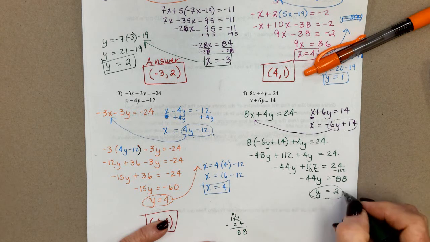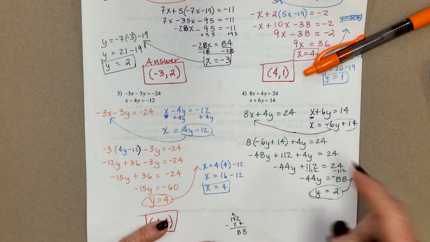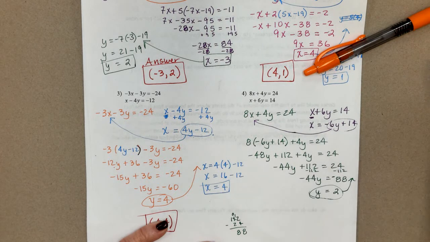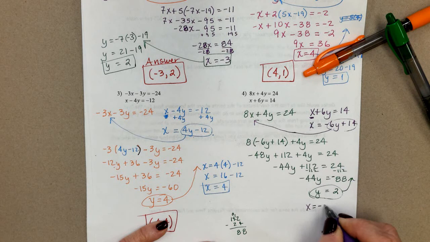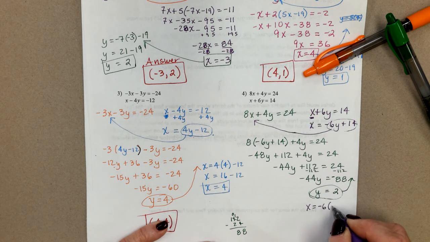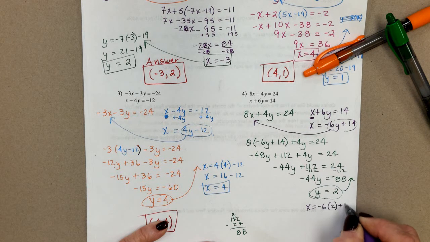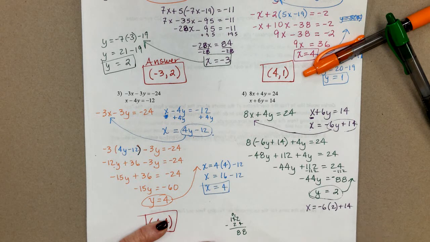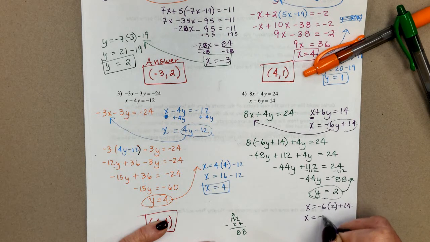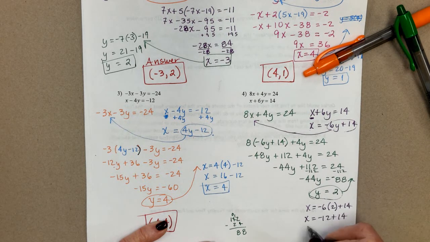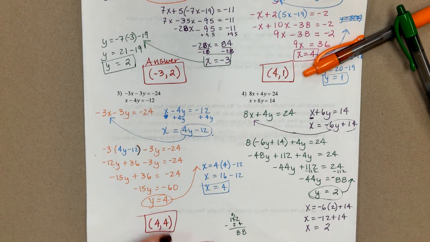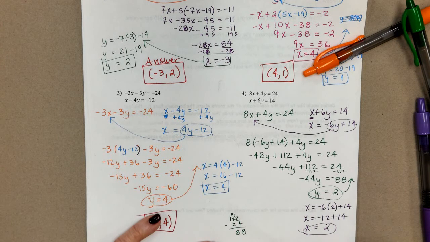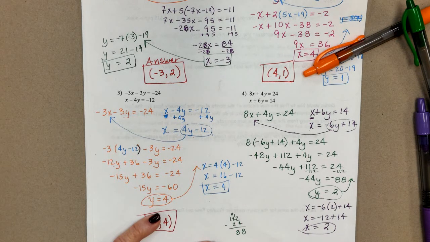Now I can take that y equals 2 and put it back into that purple equation up here. I'm out of space up there, so I'm going to come down here. x is negative 6 times 2 plus 14. x is negative 12 plus 14. x is 2. So your final solution here, x comma y, is 2 comma 2.